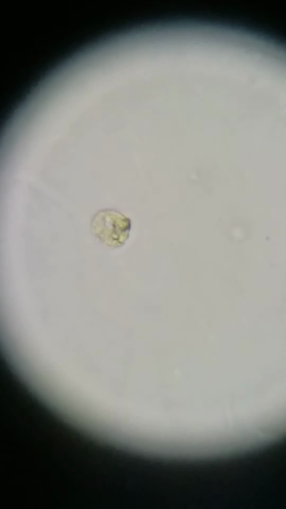And mucus. And that I can't really focus on either. It could be a transitional. So we're going to go with less than 1 transitional, less than 1 white, less than 1 renal.